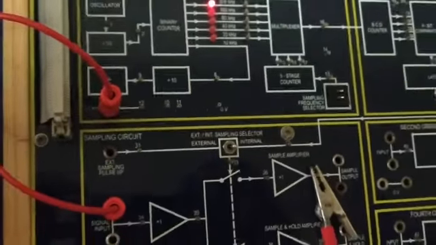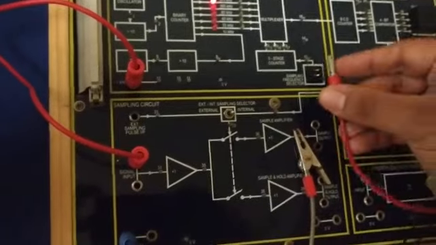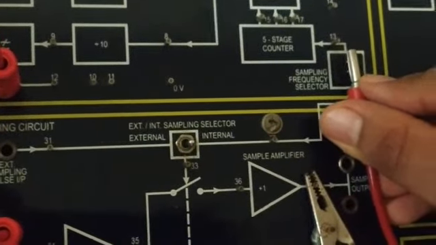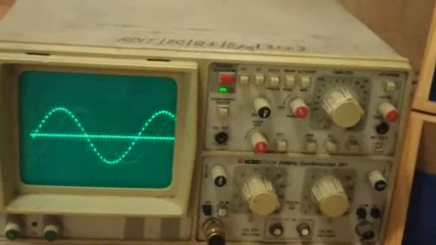So any sampling frequency we can choose, by pressing this button. I am pressing this button once, so that the sampling frequency will change.